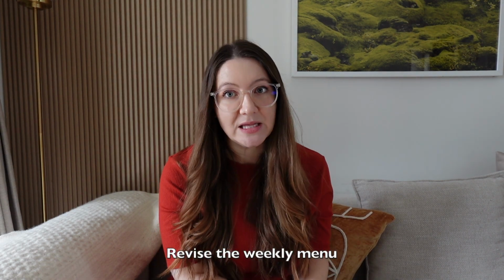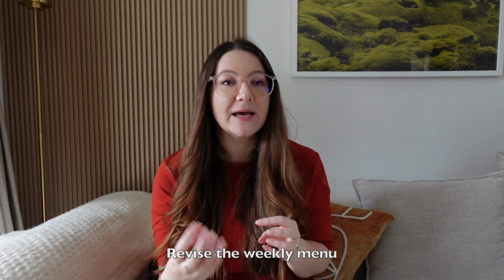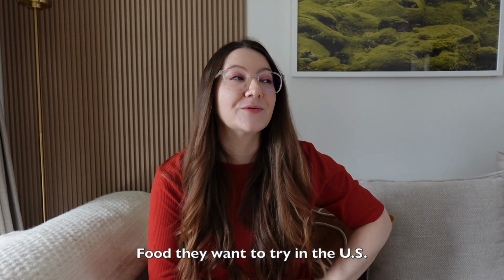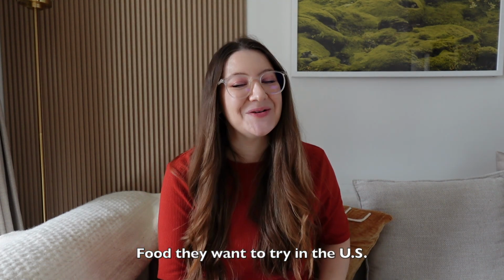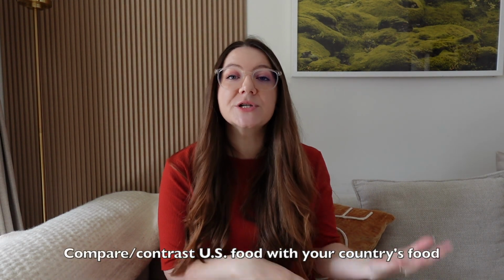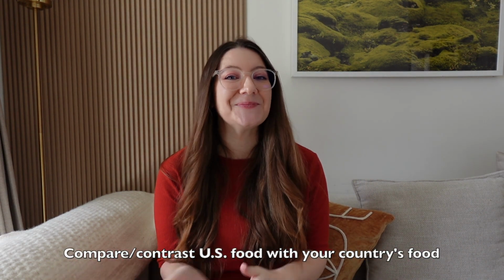Another thing you could do is have students revise the menu that they created to make it a little bit more accurate. You could have students do some searching online and write down one food that they would really like to try if they could go to America. You could also have students write a few sentences comparing and contrasting their food culture with American food culture. And like I said, I am American, so this lesson is about American food culture, but you could certainly adapt it to fit whatever culture that you are from.